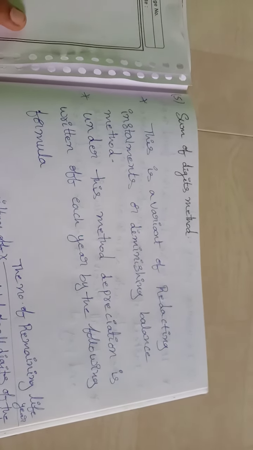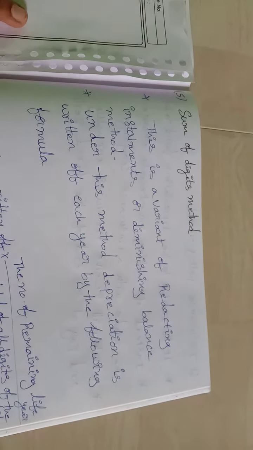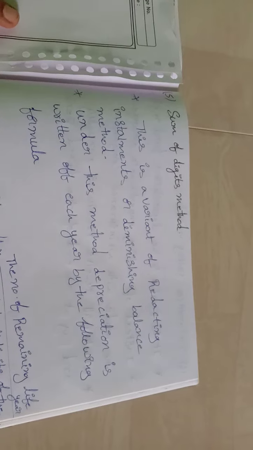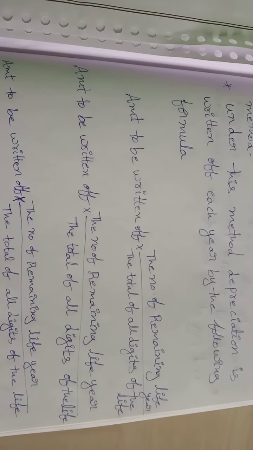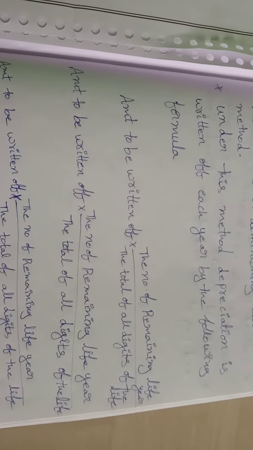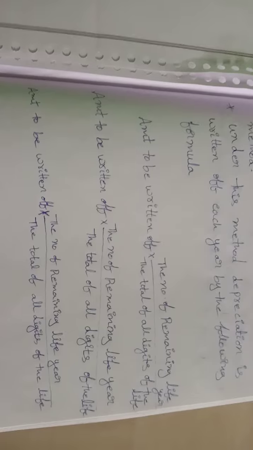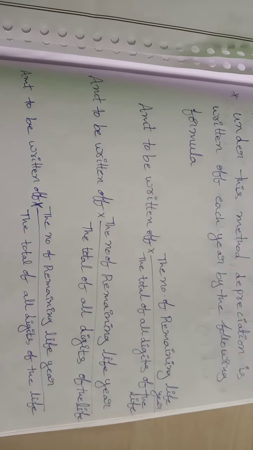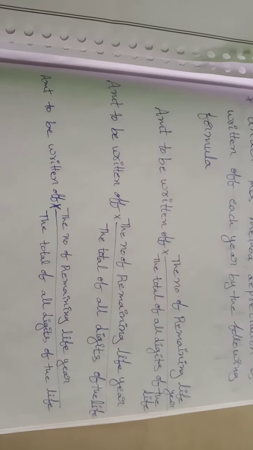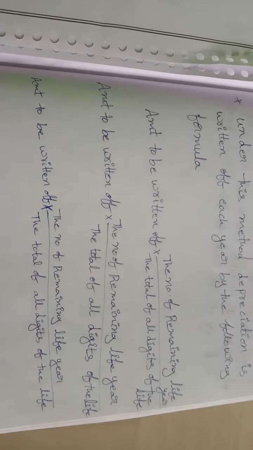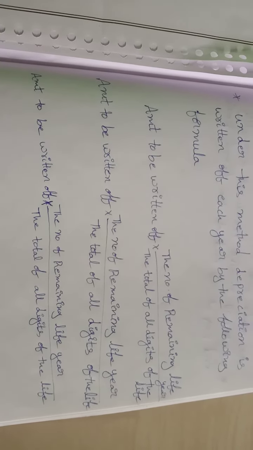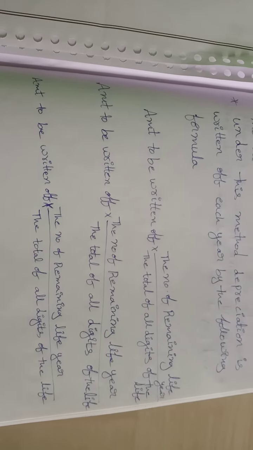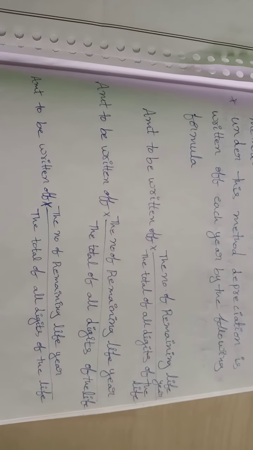Second point, under this method, depreciation is written off each year by the following formula: amount to be written off is the number of remaining life of years by the total of all digits of the life.